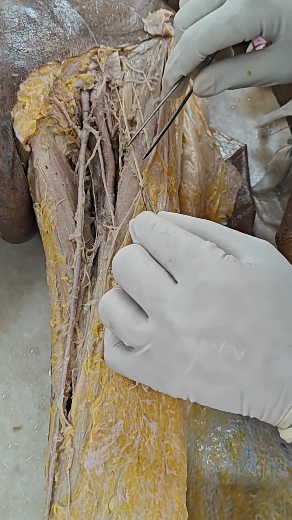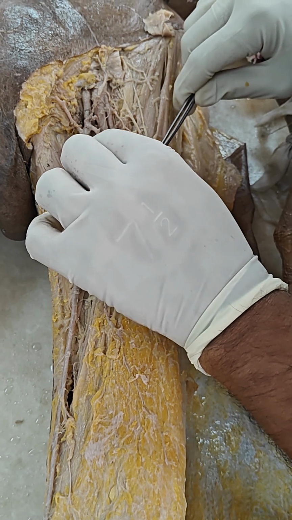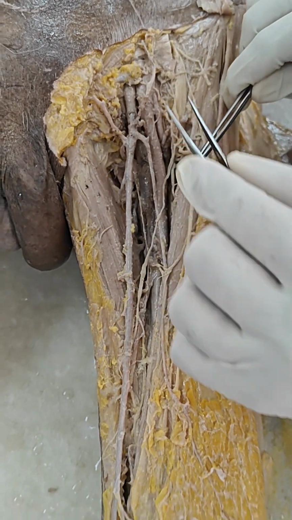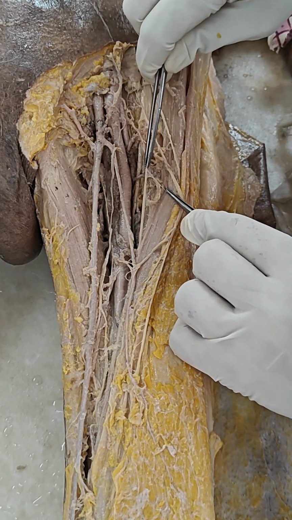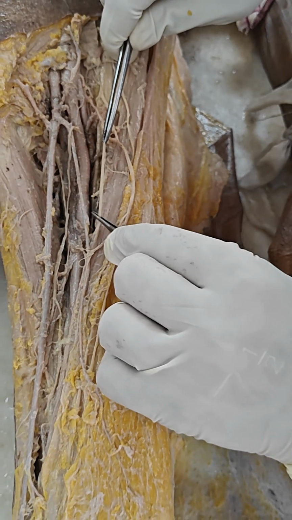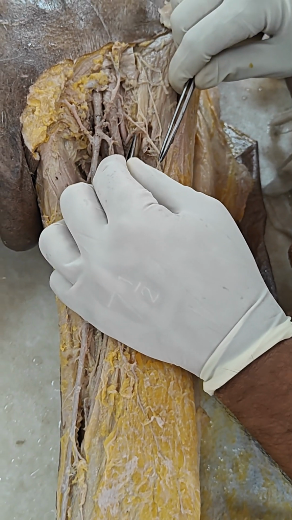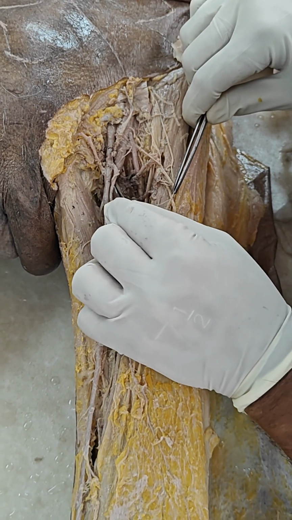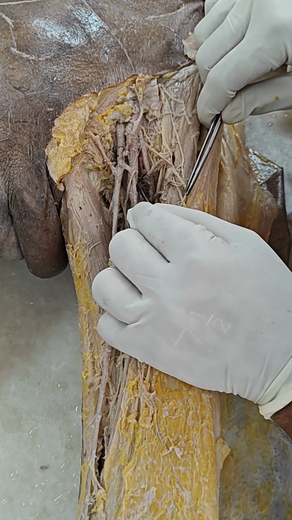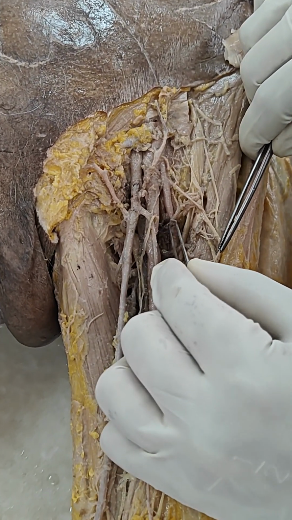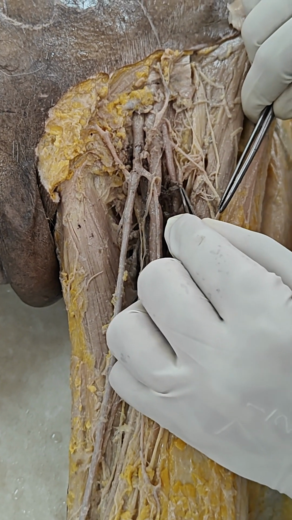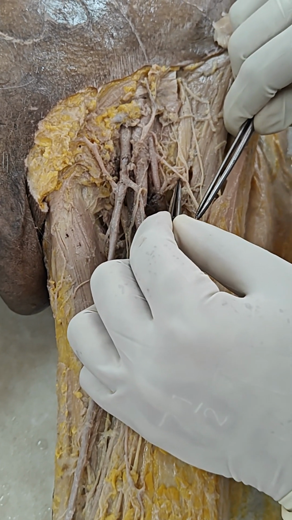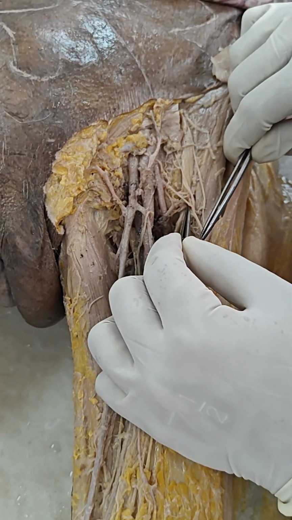This is the intermediate cutaneous nerve and this one is the medial cutaneous nerve. These are the branches of the anterior division, as well as the anterior division gives branches to the sartorius muscle. In between these, you can see these vessels coming from the profunda femoris. It is the lateral circumflex femoral artery. This artery and veins together divide the femoral nerve into the anterior division and posterior division.